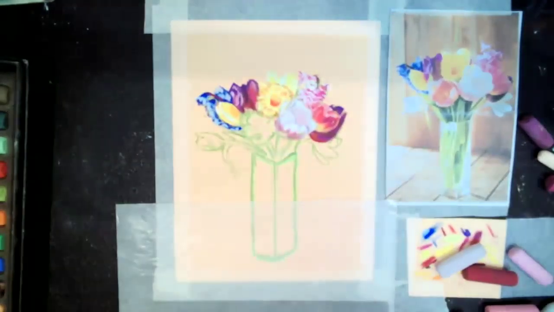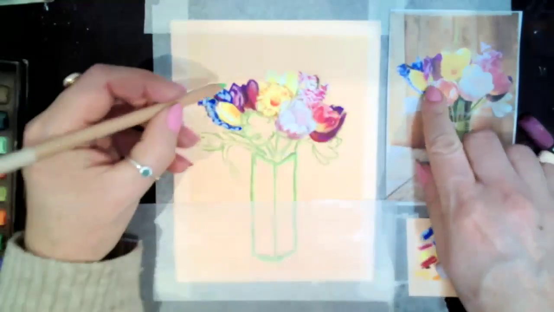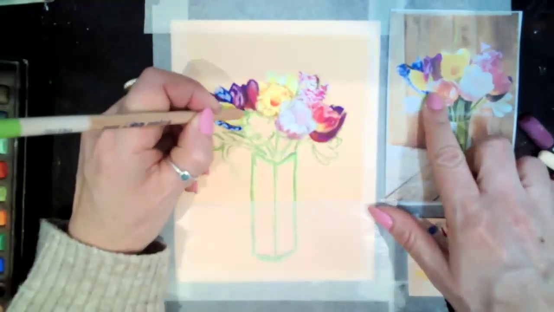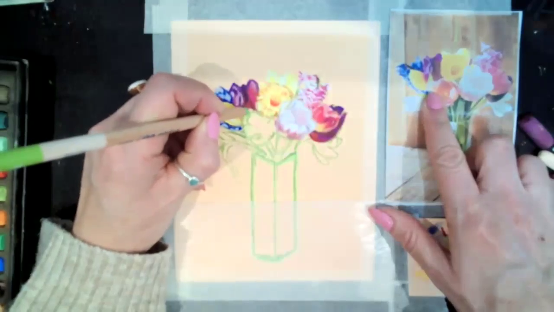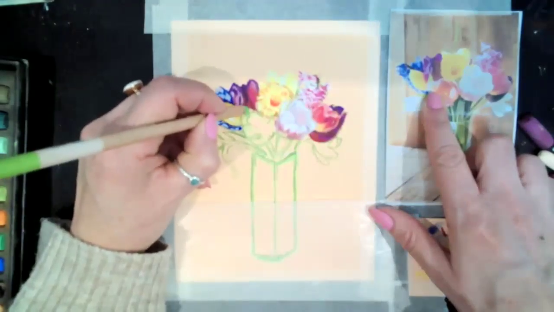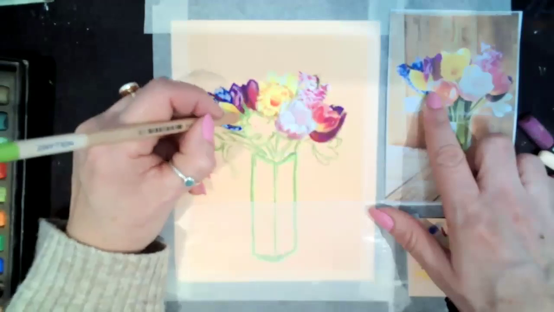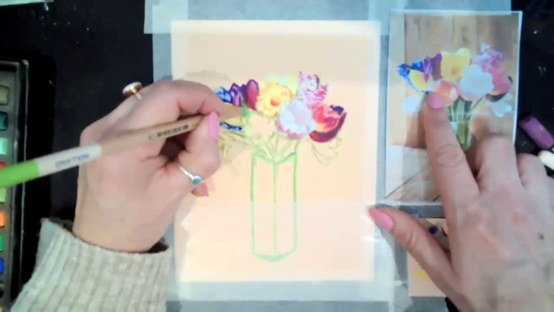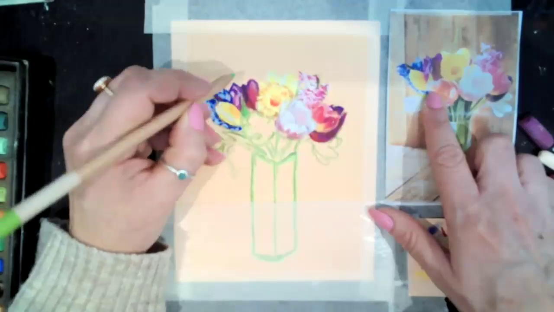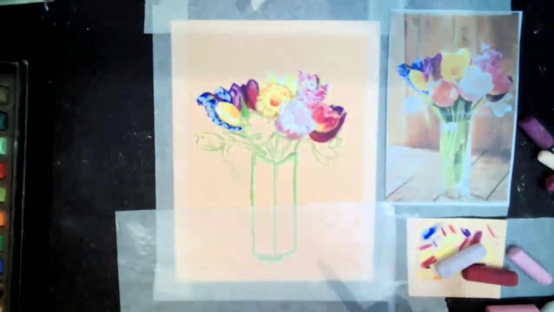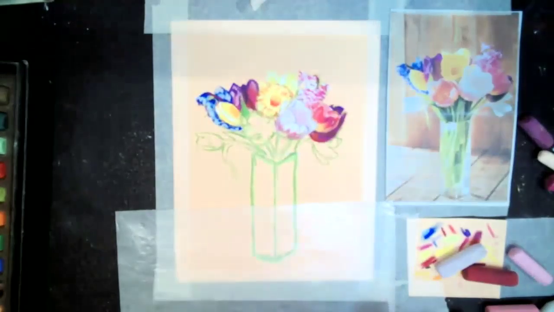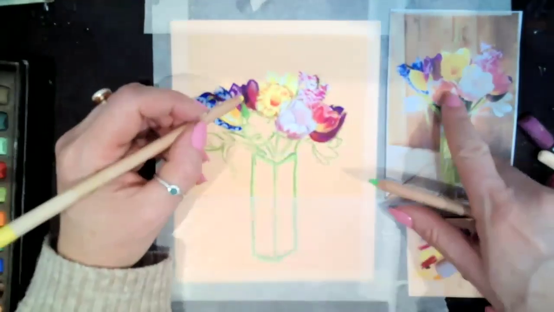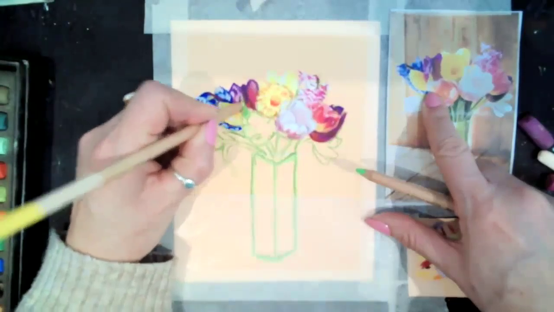Now, if you've got anything going on between, like a leaf or anything like that creeping up, then get that one in as well, behind the flower even. And again, looking at different tones. Plenty of pressure there. And highlights, you see.